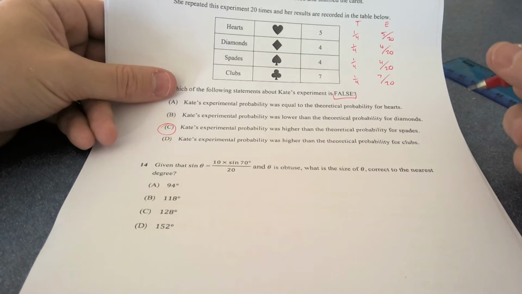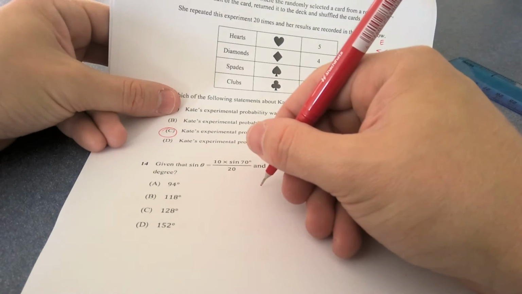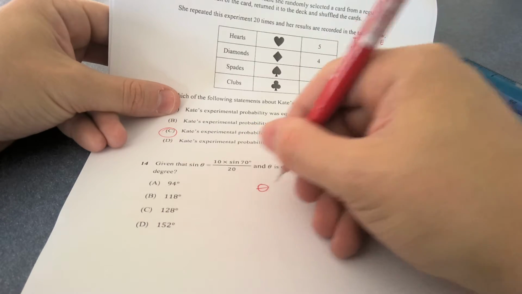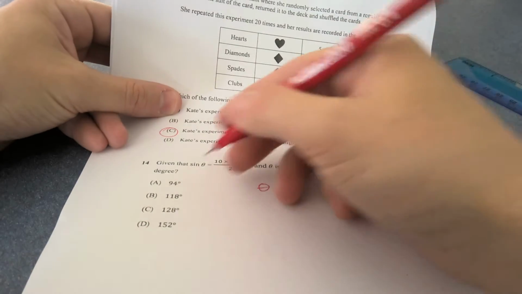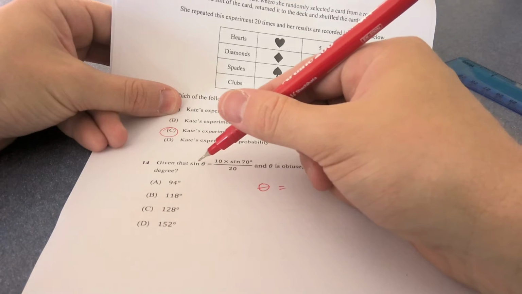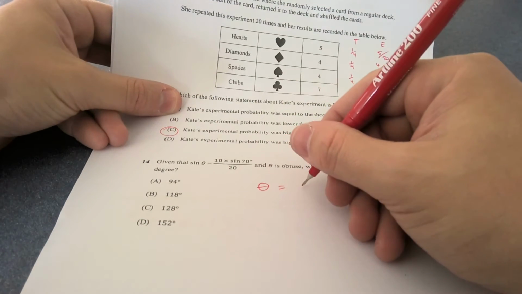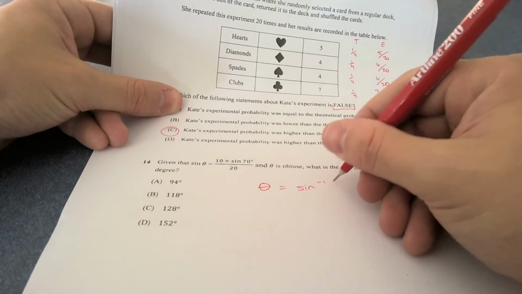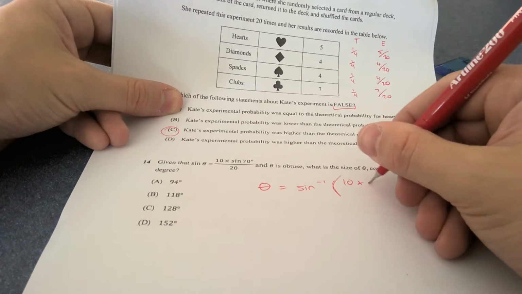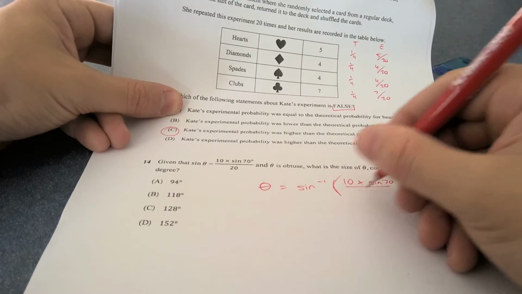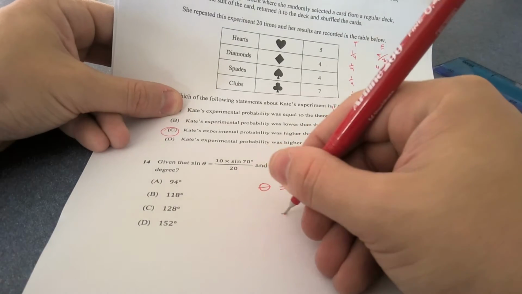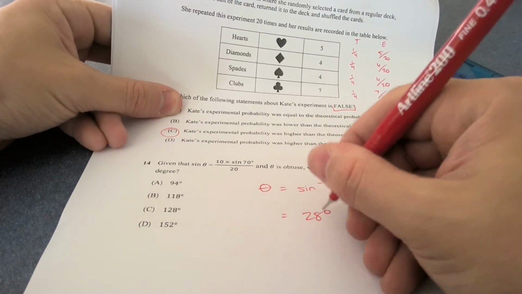Now looking at this question, given that sine theta equals a given value and theta is obtuse, what is the size of theta correct to the nearest degree? What we can do here is just put in theta equals, because we're just solving this equation, right? So to get rid of the sine, we're going to do inverse sine. So theta equals inverse sine of 10 times sine 70 over 20. And when you put that into your calculator, you get about 28 degrees.